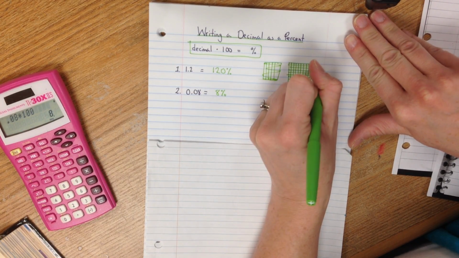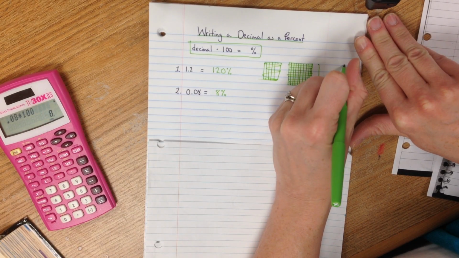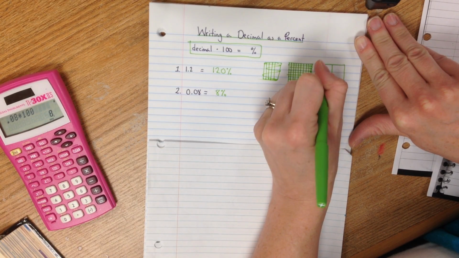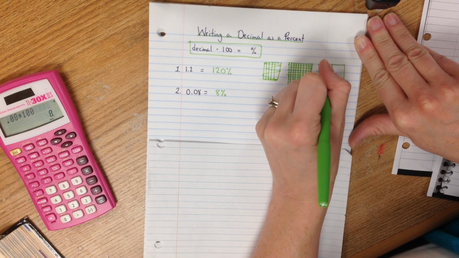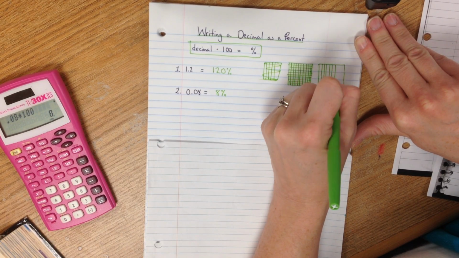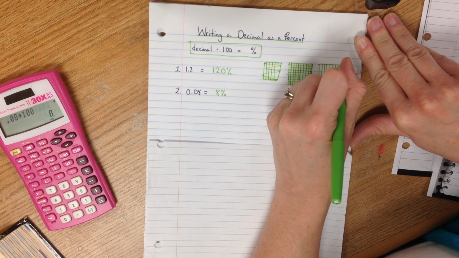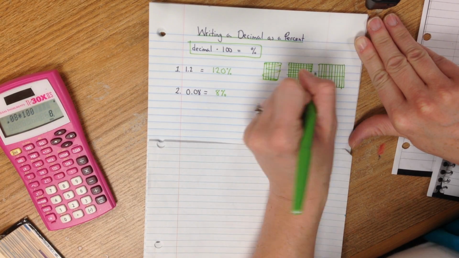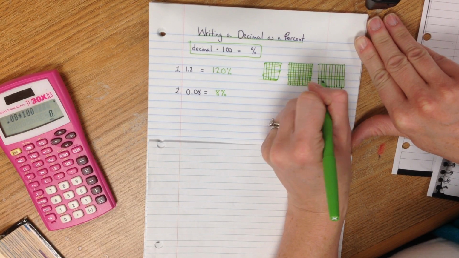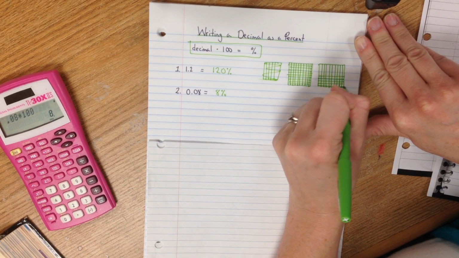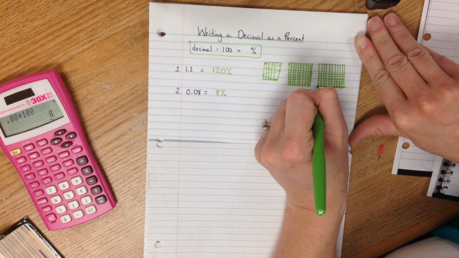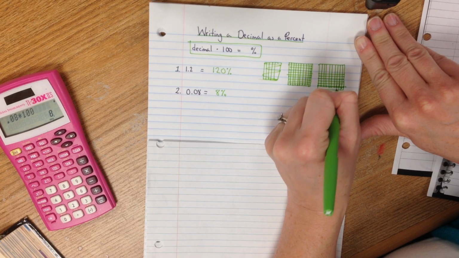So basically what I did is I took this whole box and I'm breaking it into 100 pieces. And you are not going to have to do this, but I want you to understand why the trick of multiplying by 100 works.